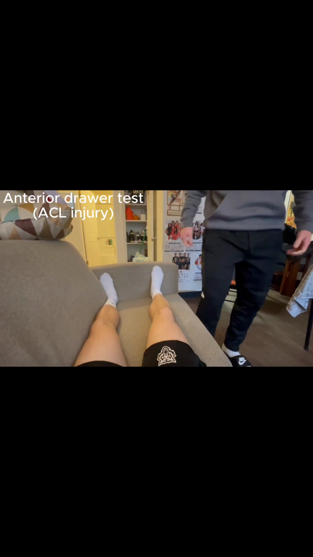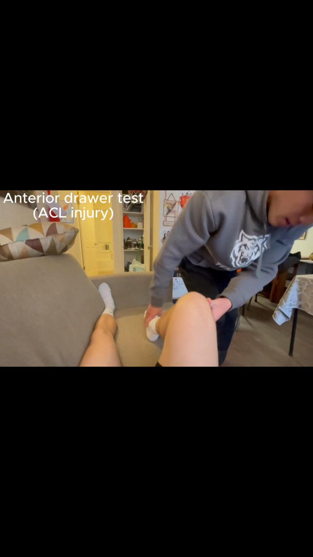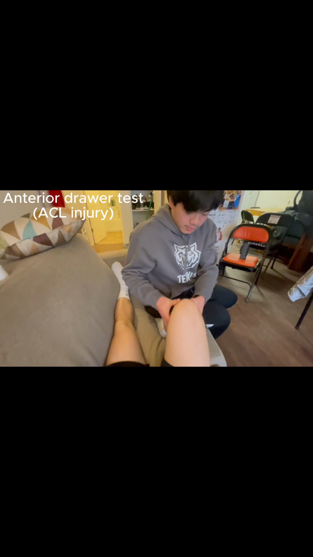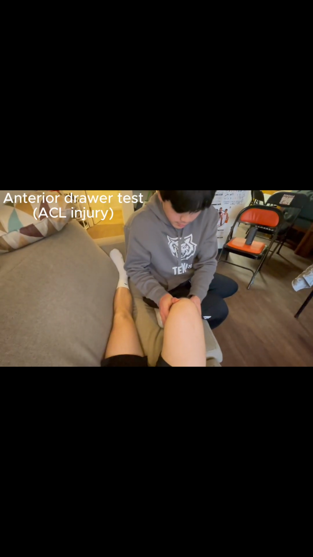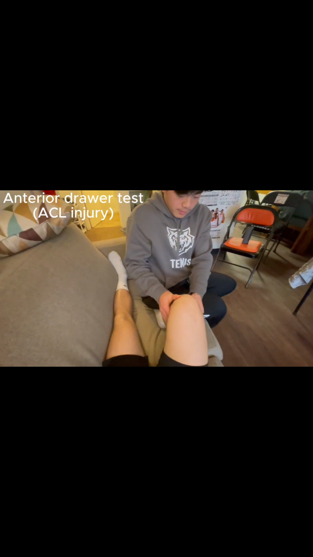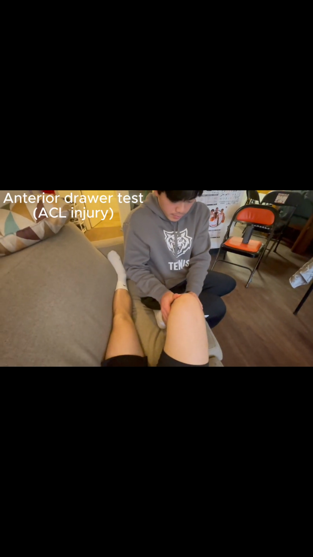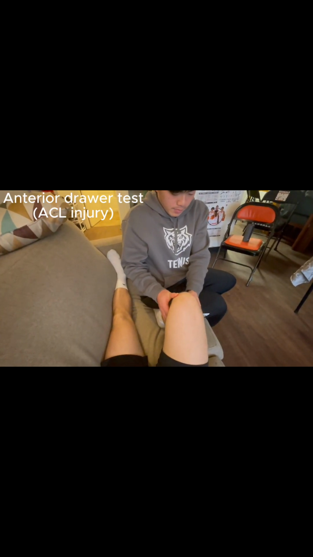For the anterior drawer test, flex Harry's hip to 45 and his knee to 90 degrees of flexion. Then palpate the joint line with my thumbs and try to move the tibia anteriorly in an explosive movement. This test is positive if the tibia translates anteriorly more than 6 millimeters or if I experience a soft or mushy end feel.